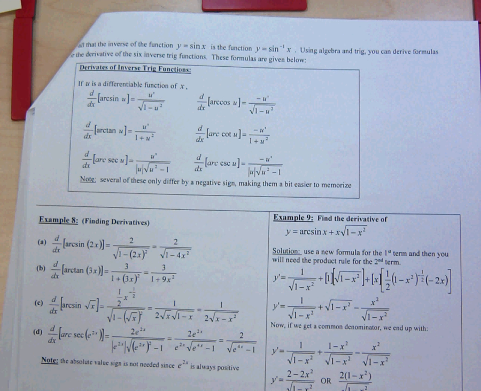Okay, now let me talk about this. There's good news and there's bad news about these 6 formulas. The good news is, for my next test, I'm not going to make you memorize them. I'm just going to give them to you. But remind me if I forget, okay? Remind me. Okay, the bad news is they're not going to give them to you on the AP test.